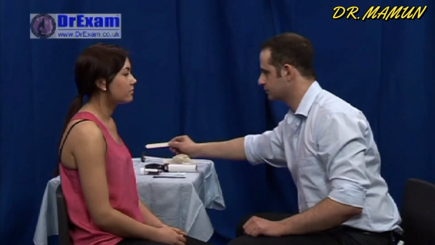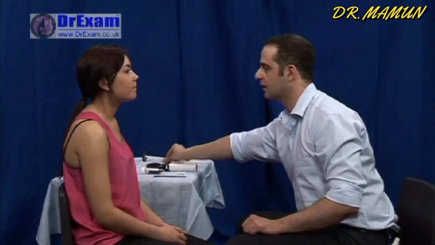Now move on to assessment of the glossopharyngeal and vagus nerves. You should elicit a gag reflex and then ask the patient to say "ah" and look for deviation of the uvula that should deviate away from the side of a lesion.